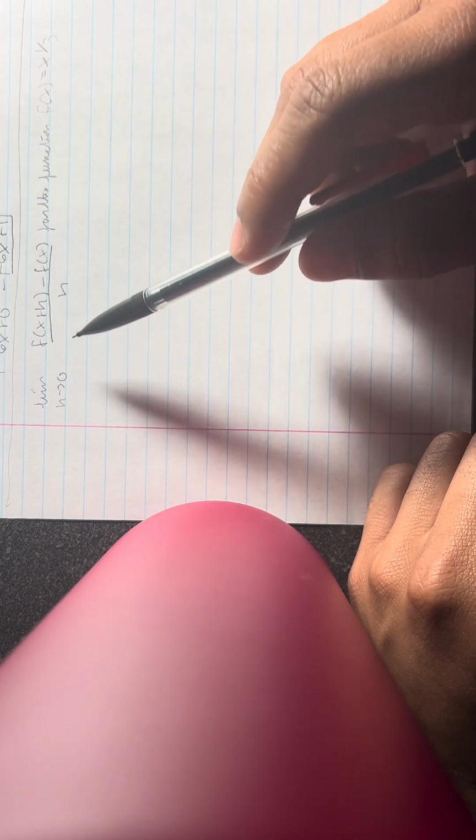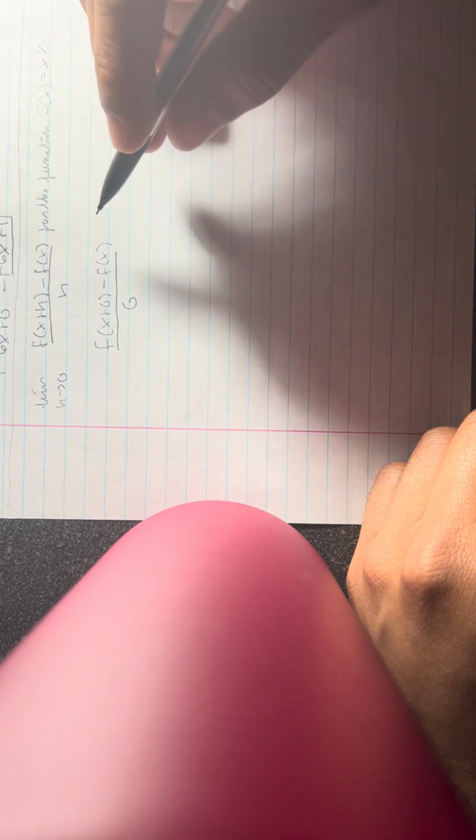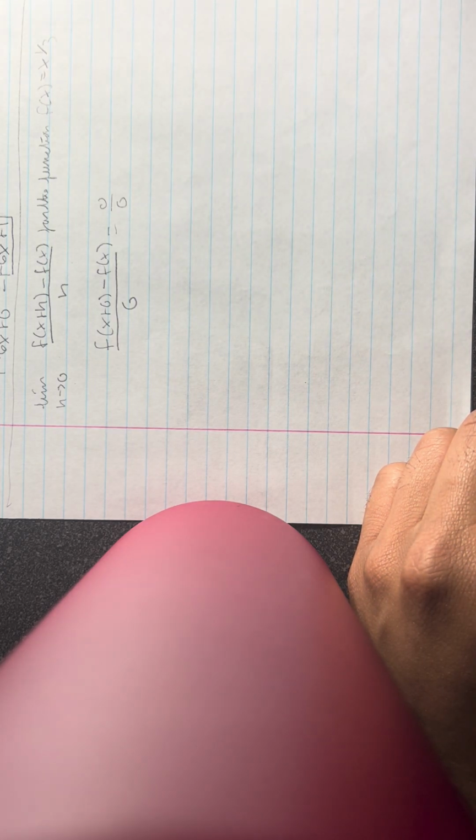Okay, so as per usual with these limits, the first thing that you want to check for is if you could plug everything in. You just want to plug in 0 for h every time you see it, and that would give you f of x plus 0 minus f of x over 0. This is just going to give you 0 over 0, which means that it's indeterminate.